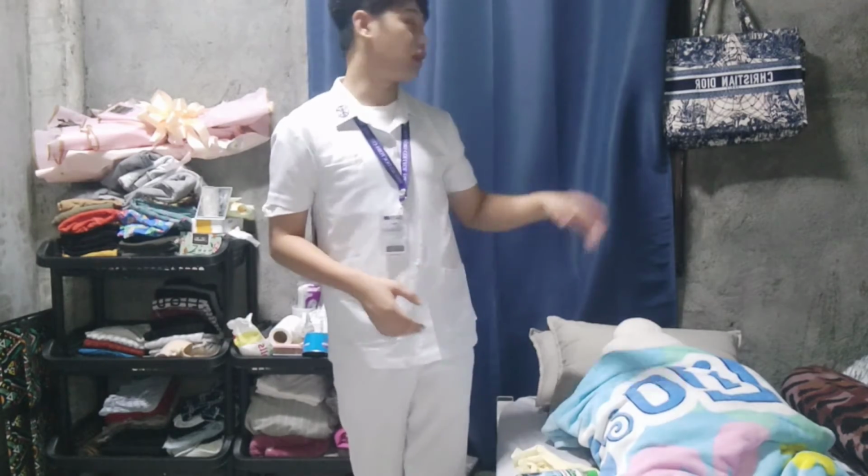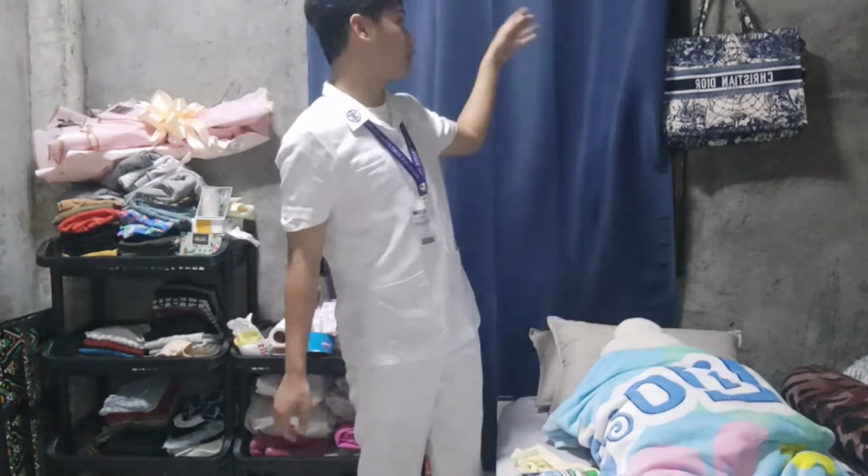So next is we need to provide privacy for clients. This gives the patient less anxiety and helps them cooperate with the procedure effectively. By doing that, we can close the doors or the curtains from the windows, or close the windows to provide privacy to the patient.